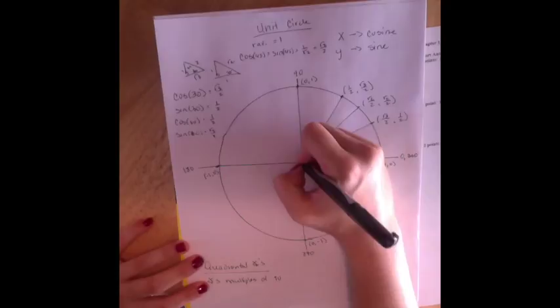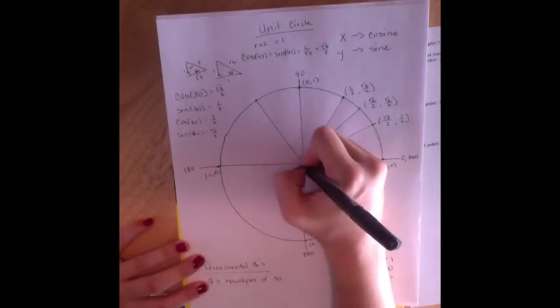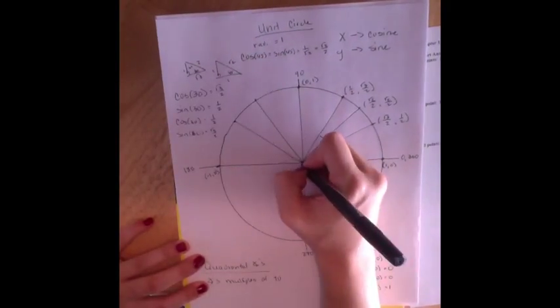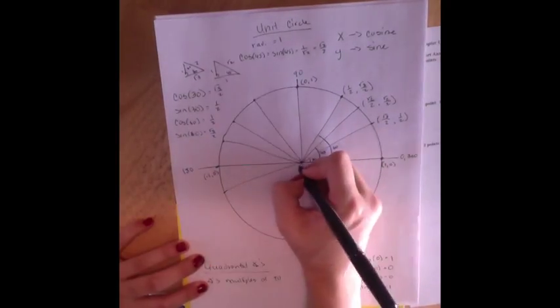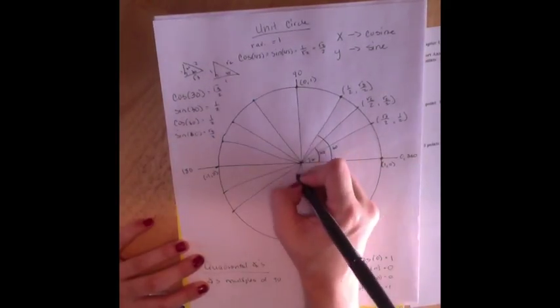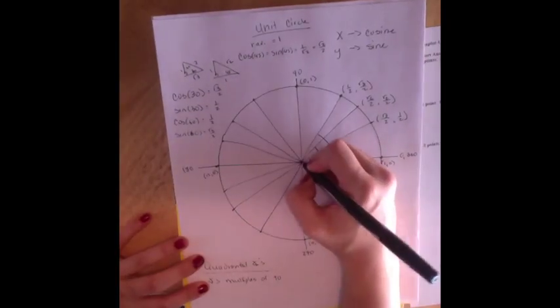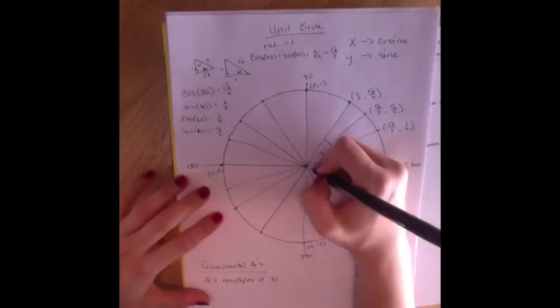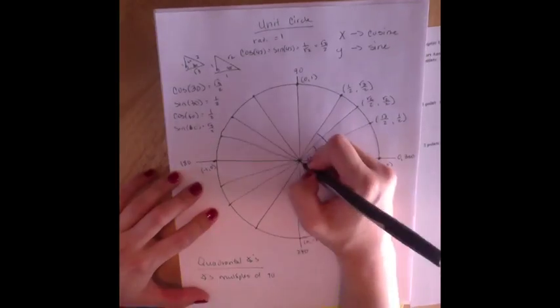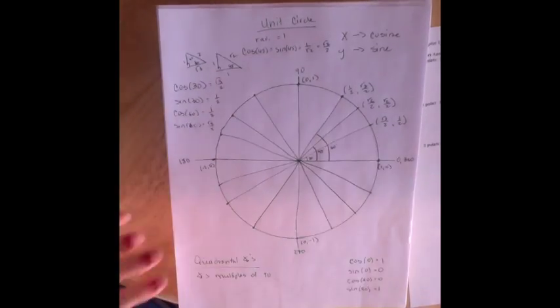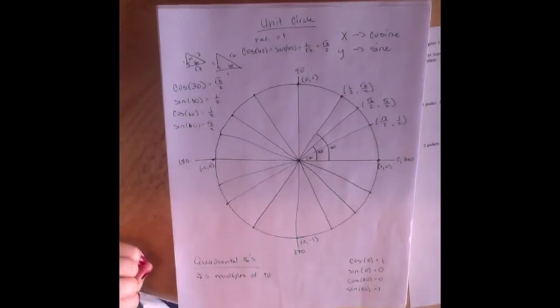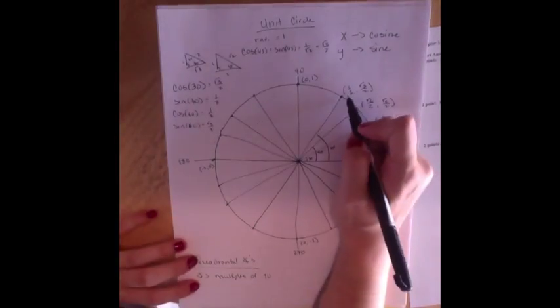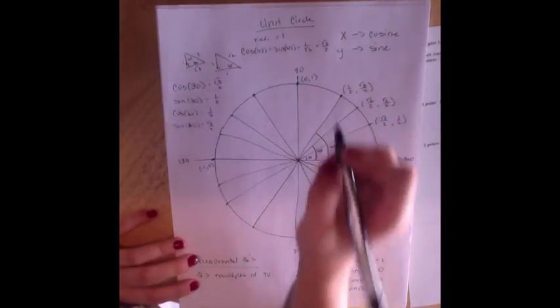Now, in each of our quadrants, like I said, there are these 3 points. And you will have to memorize each of the coordinates for each of these 3 points. But it's very simple because the numbers are all the same. The only thing that changes is the sign. So let's look at this point up here.